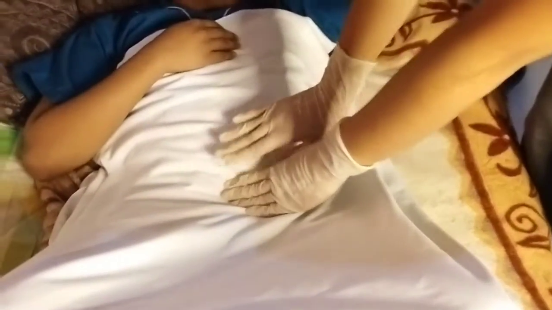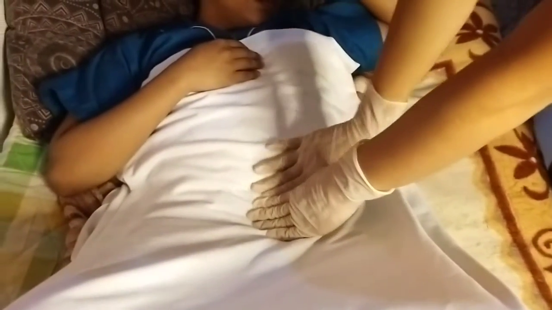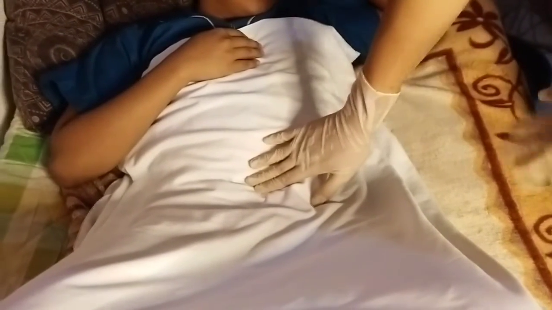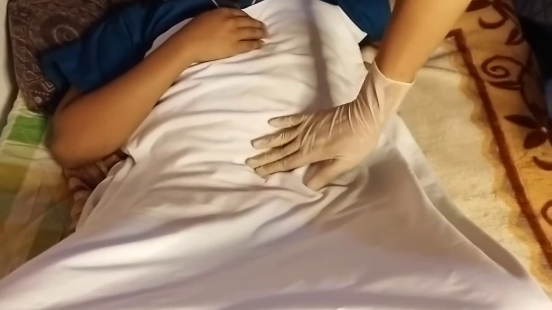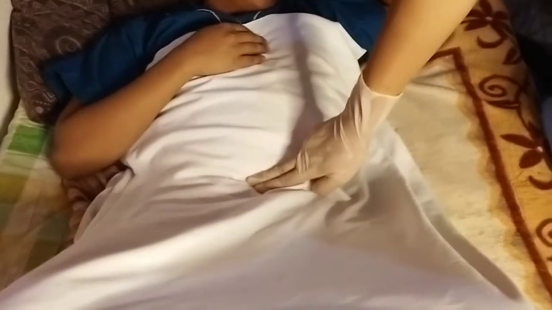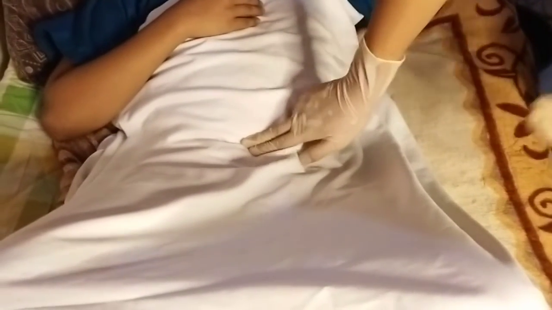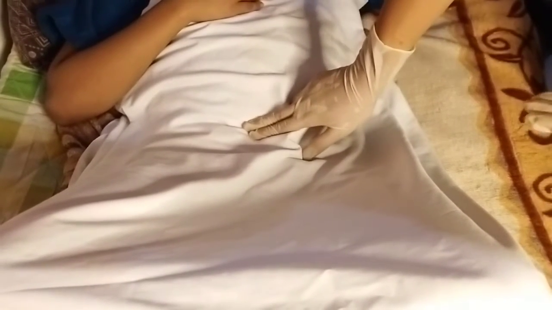Next is to determine the height of the fundus. Measure the height of the top of the fundus in finger breadths above, below, or at the umbilicus, to detect the shrinking back of the uterus to its normal pre-pregnancy size. The fundus is in the midline, and deviation from the proper location indicates a full bladder.